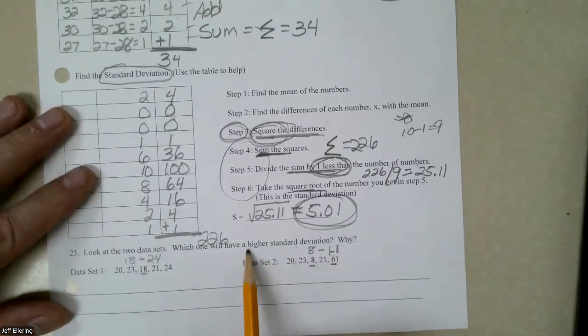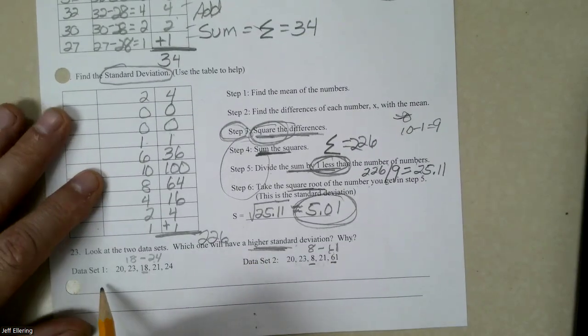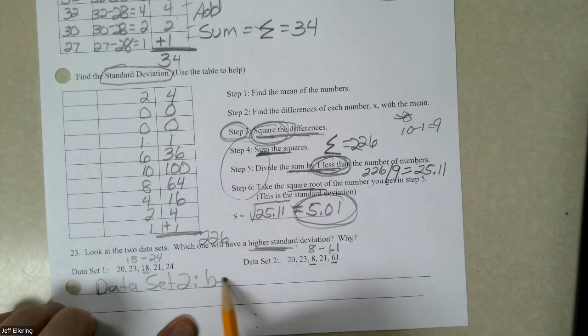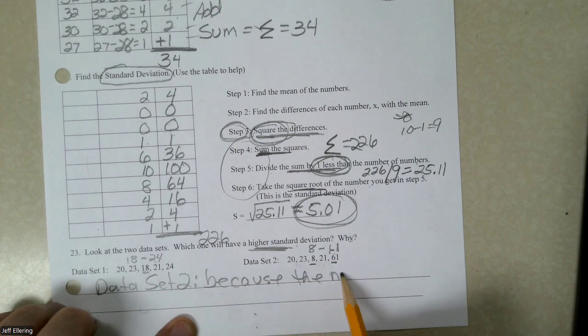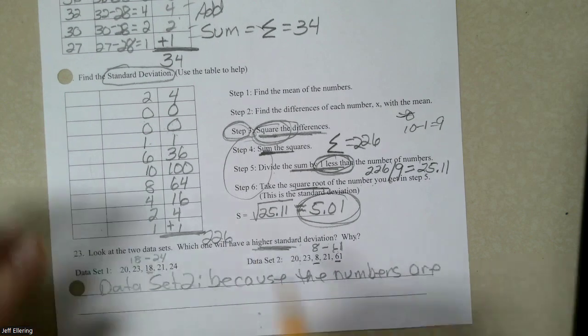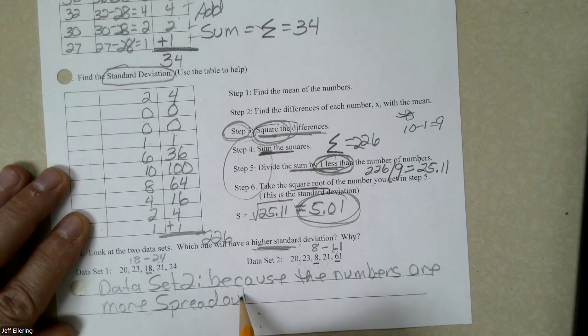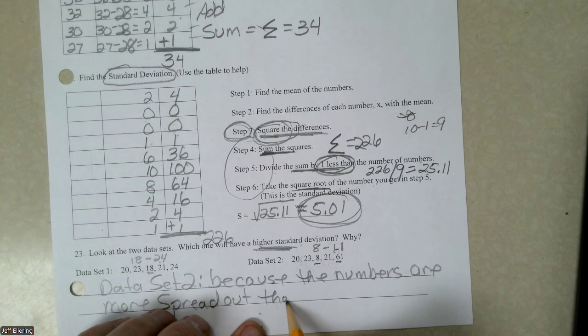So we have to say the higher standard deviation will be from data set 2 because the numbers are more spread out than data set 1.